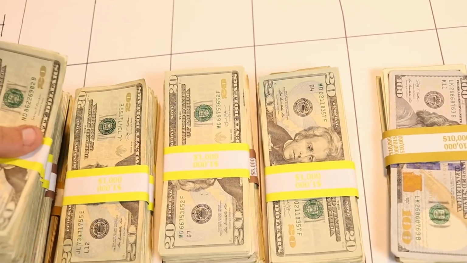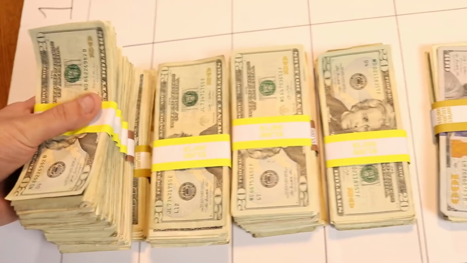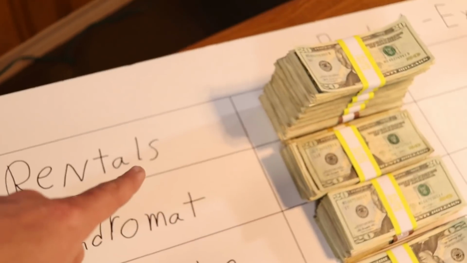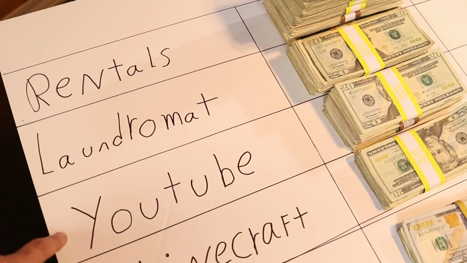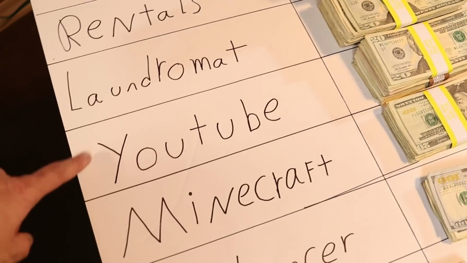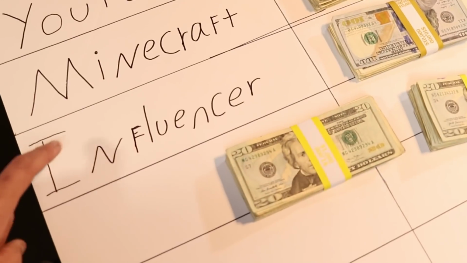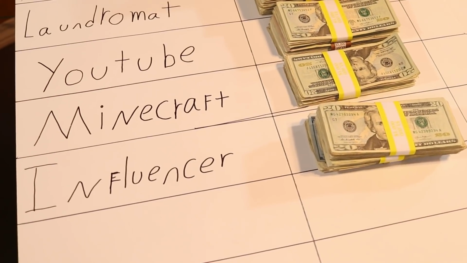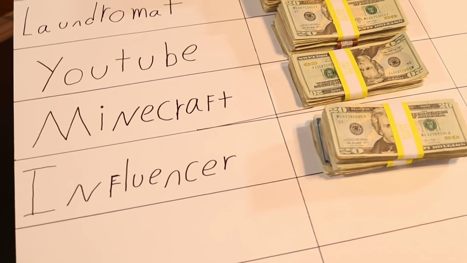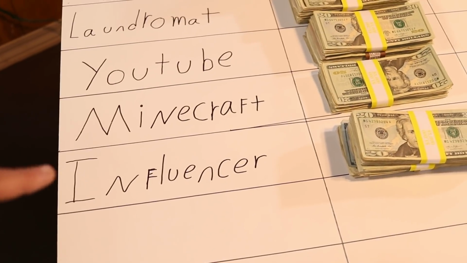So these gigantic piles of money represent the revenue that each business I run brought in, with rentals, the laundromat, my YouTube channel. This is specifically income that I get from the YouTube channel, Minecraft, influencer marketing, which means things like Weeble income, my Raid Shadow Legends. Anytime I say, hey, the Ridge Wallet sponsored, Extra Wallets, all those great companies, that's my influencer income.